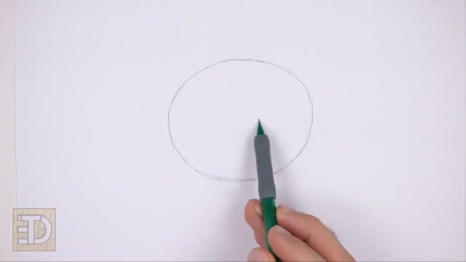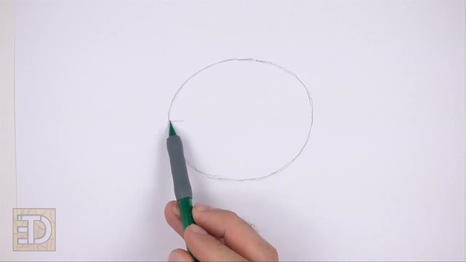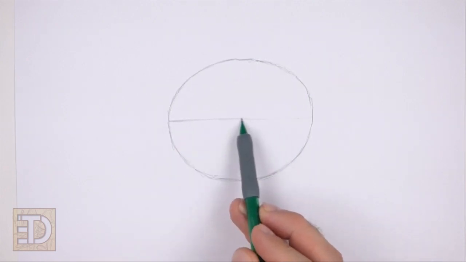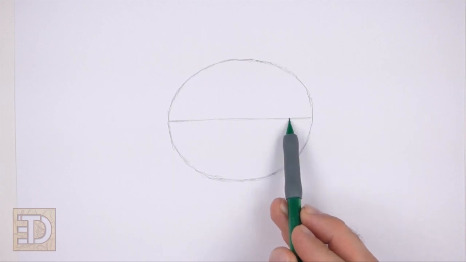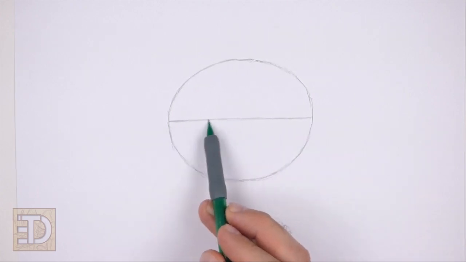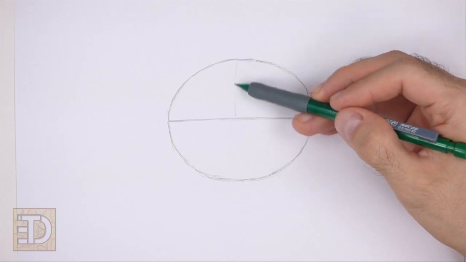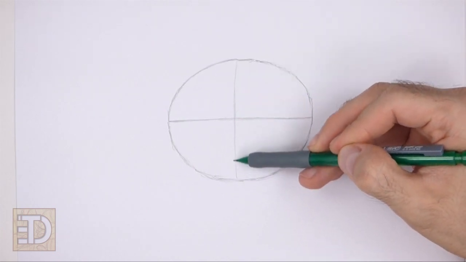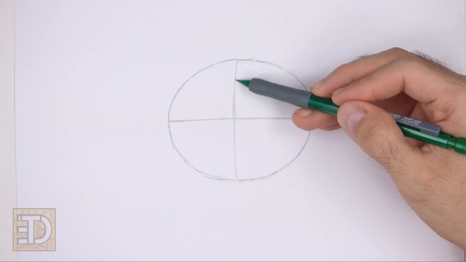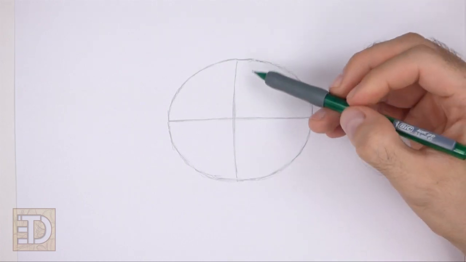Now draw a horizontal line across the middle of the head. This is a construction guide that will help you place the facial features later on. Now draw a vertical line for another construction guide. Place the vertical line slightly to the left of center.